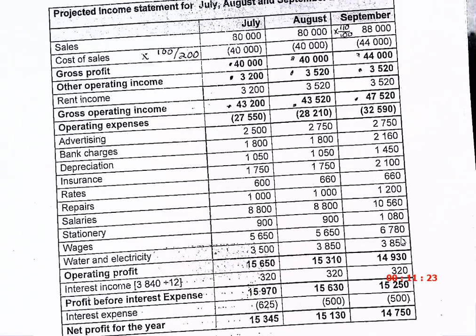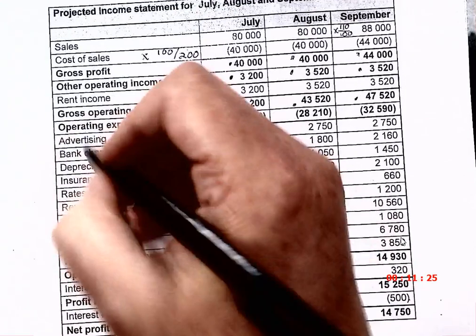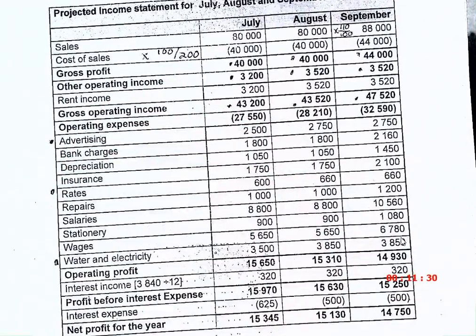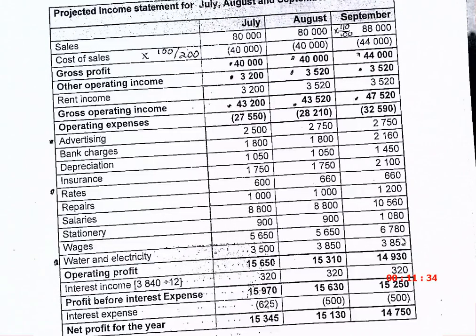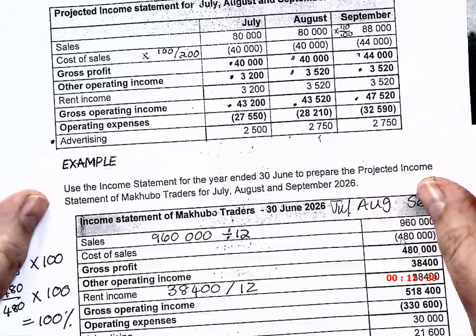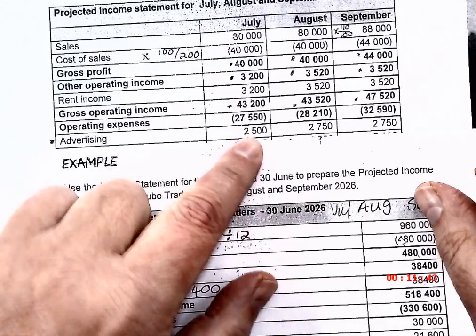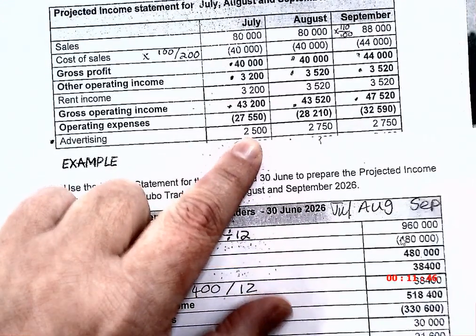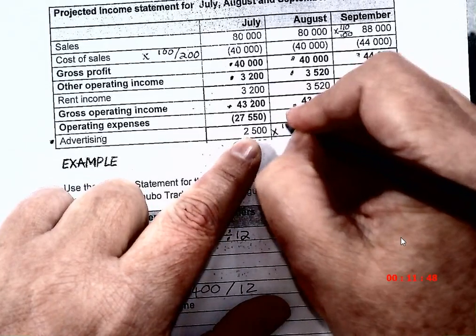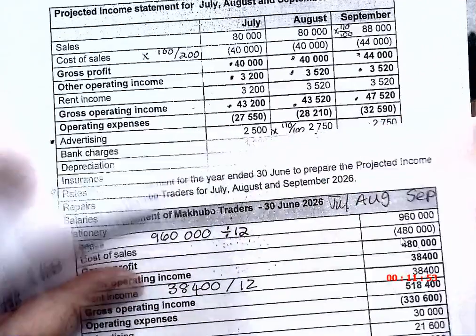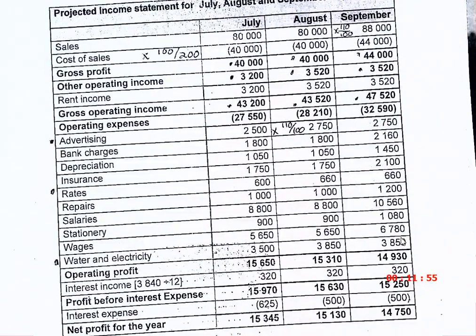Advertising rates, water and electricity will increase with 10% in August. So you're going to do exactly the same thing. I'm not going to keep on doing it. You're going to divide by 12 to get July. Then you're going to times with 110 over 100 to get August and September. They all work exactly the same.